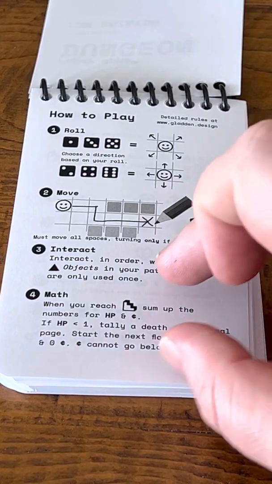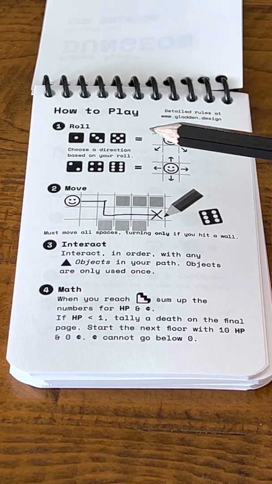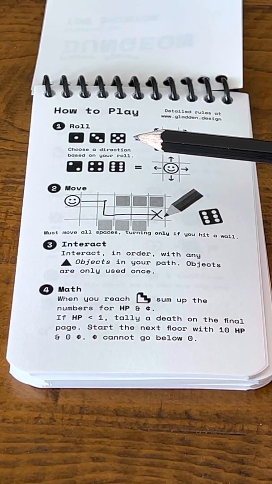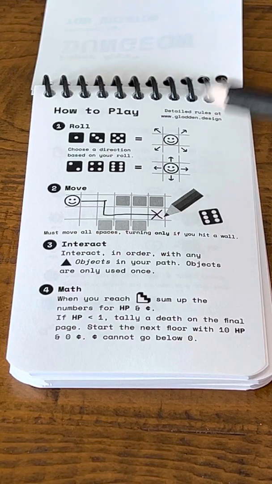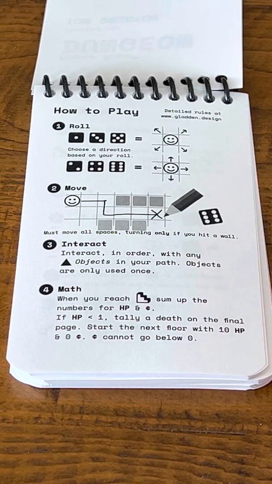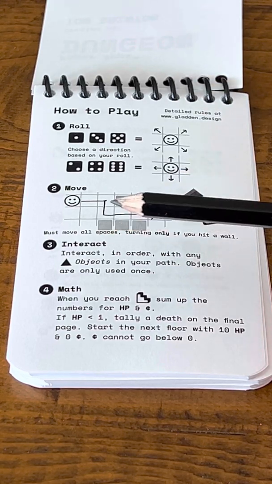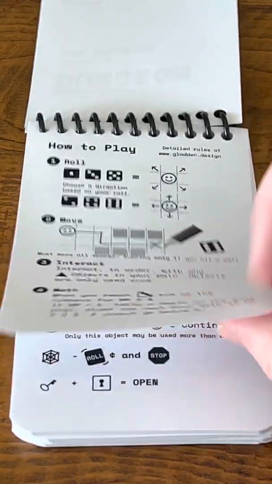The book starts with some simplified rules of how to play. Basically, you roll a D6, and if you get an odd number, you go diagonally, and even numbers move orthogonally, or northeast, southwest. You move as far as you can until you hit a wall, at which point you can turn. If you're moving diagonally, you'll turn diagonally. If you're moving orthogonally, you would move orthogonally. And you interact with any object that you cross. Your goal is to reach the stairs, at which point you tally all of the HP and money you either gained or lost.